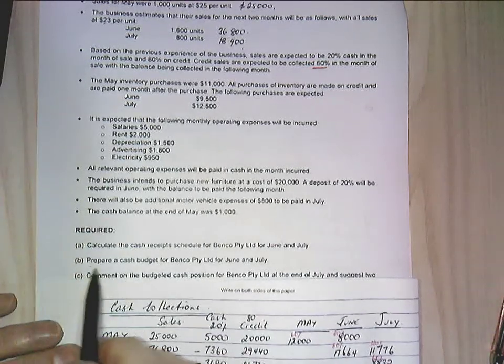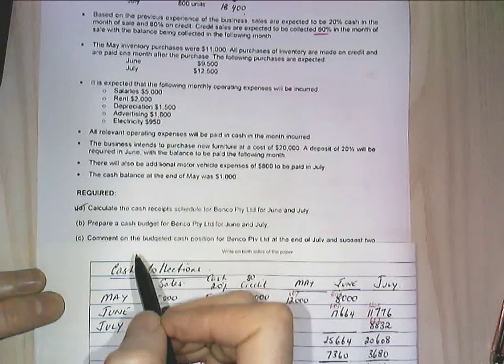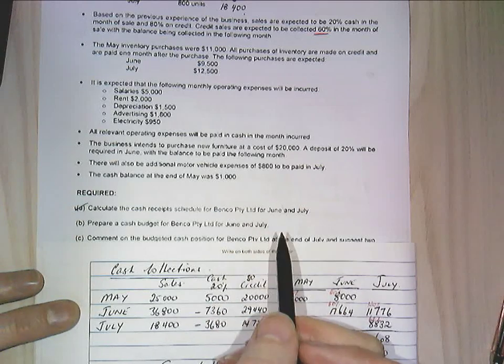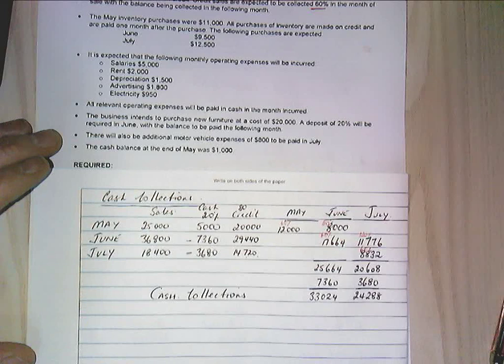So the second part is out. We've compared our cash collections. We now want to prepare a cash budget for Benco for June and July. So let's start doing that. Prepare a cash budget for June and July.